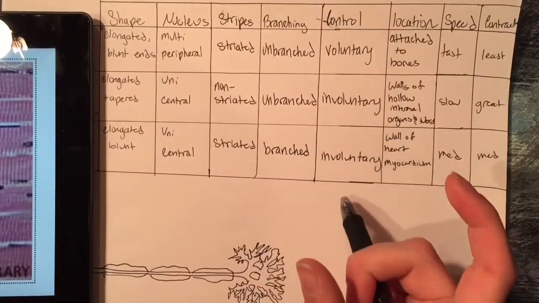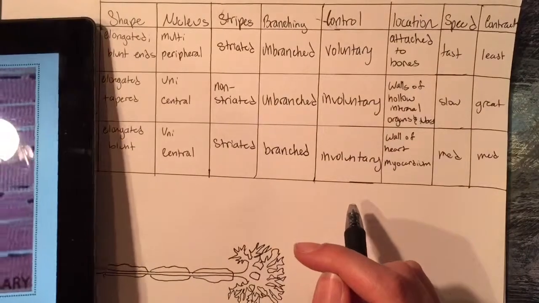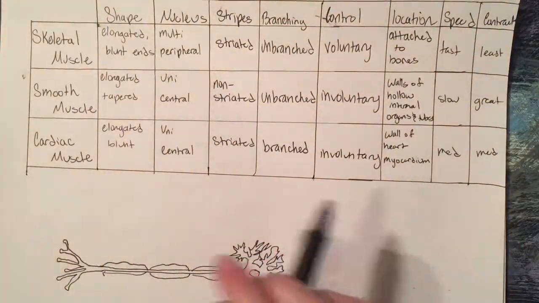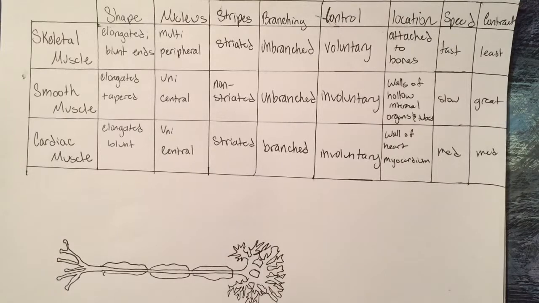Next, we'll talk about smooth muscle, which lines hollow organs or tubes. They're tapered at the ends, they're elongated, they only have one nucleus, which is in the center. They have no striations, and they have no branching.